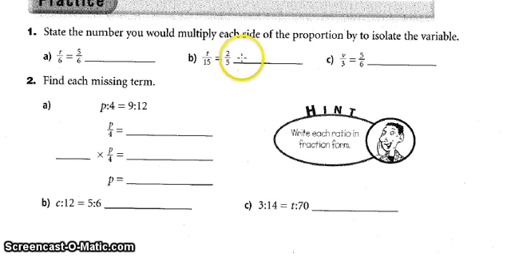Same as over here. What number would you multiply by? Well, we're going to multiply by 15 because we want our 15s to cancel out. Multiply both sides by 15. In this equation, we would multiply by 3 because then our 3s will cancel out, and 5 times 3 gives you 15 over 6 on this side.